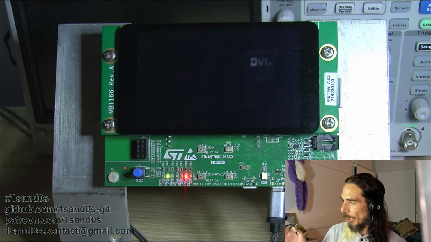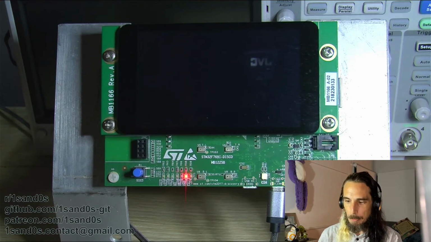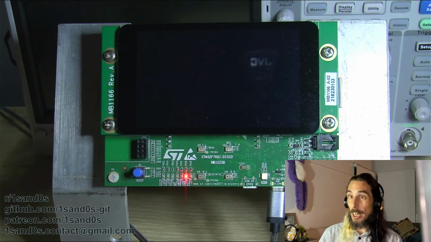So straight away, just by doing that, we've already got a few bits of information. Is it running? Is it being pushed to a point where it can't keep up?